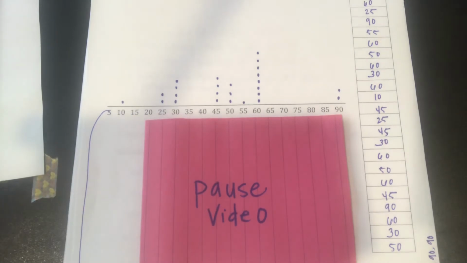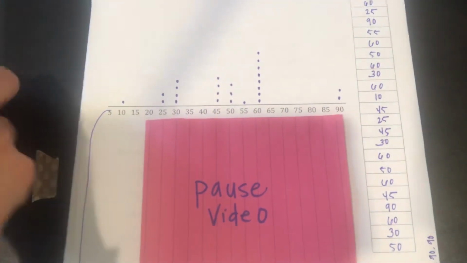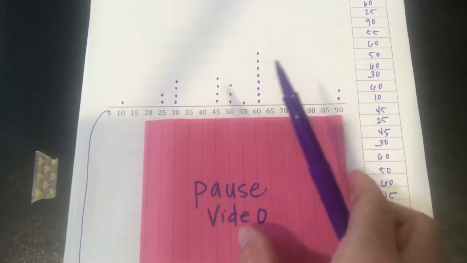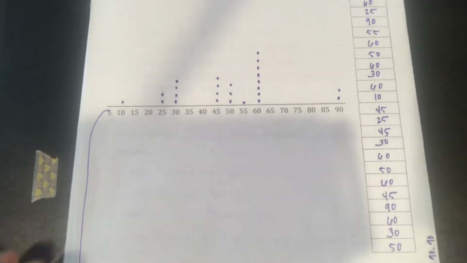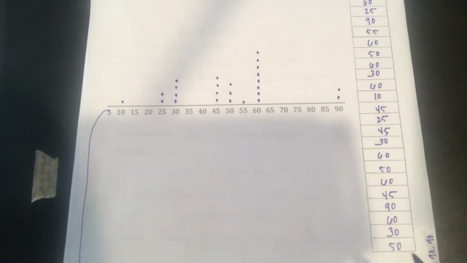Okay. When you are all done, what we're going to do now is look at our dot plot, and we are going to notice and look for data.